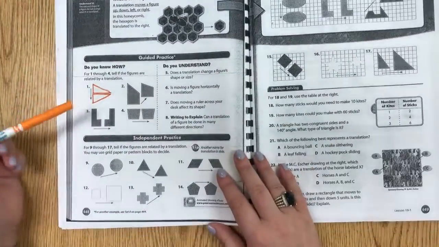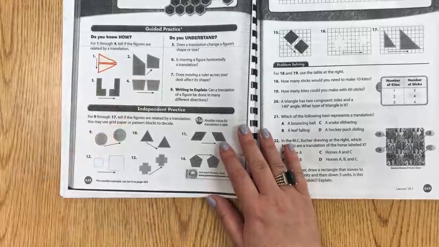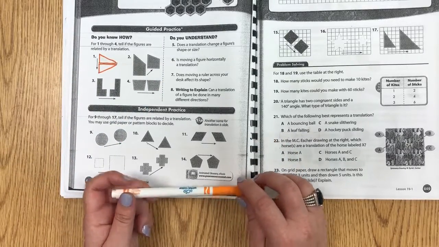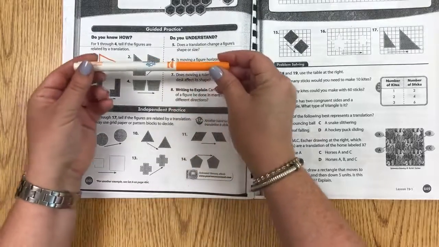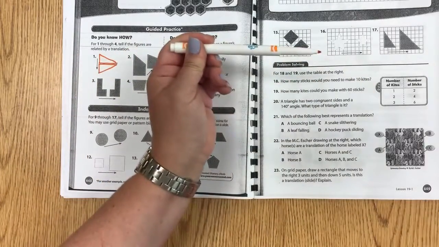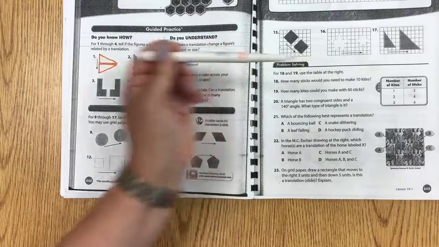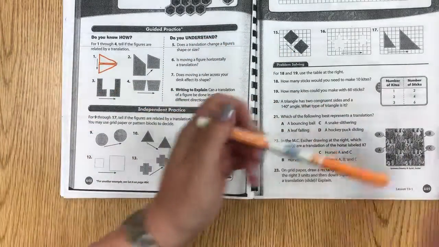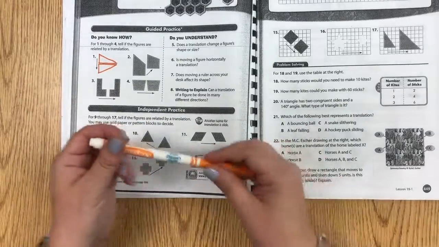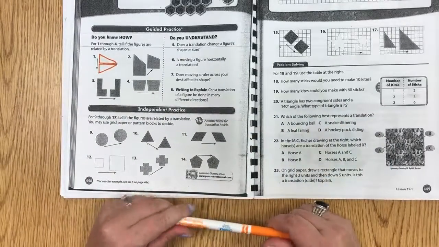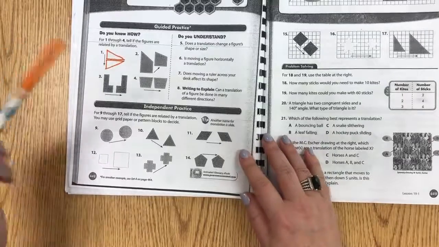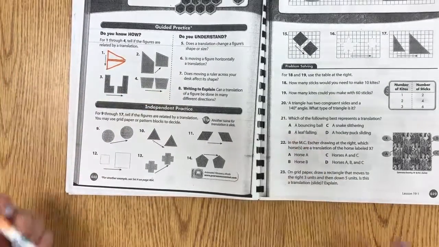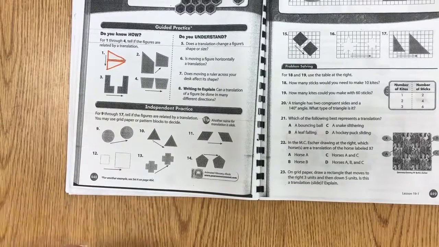That's it. Does moving a ruler across your desk affect its shape? No. This marker does not automatically go like whoop. It doesn't do that when it moves. That doesn't happen on its own. So a ruler is not going to get smaller as we push it. It's not going to get bigger as we push it. It stays the same. Can a translation of a figure be done in many different directions? Yes, any direction you want, it can be done.